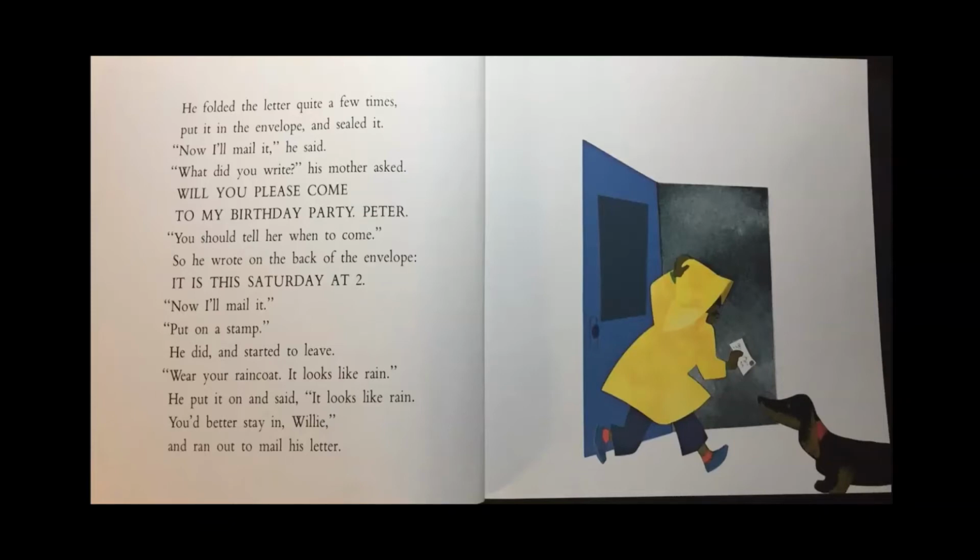"Now I'll mail it." "Put a stamp on." He did and started to leave. "Wear your raincoat. It looks like rain." He put it on and said, "It looks like rain. You better stay in, Willie," and ran out to mail his letter.